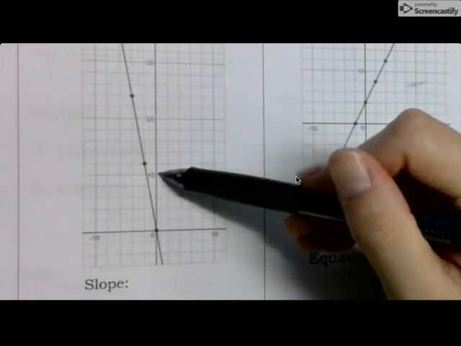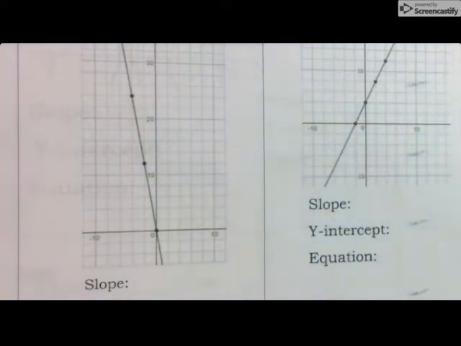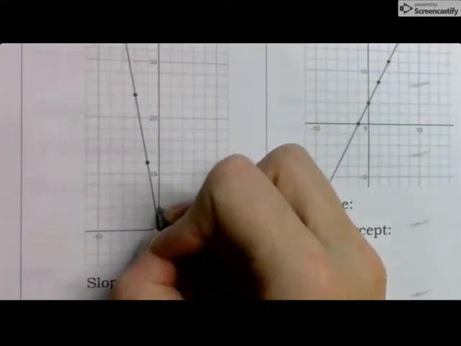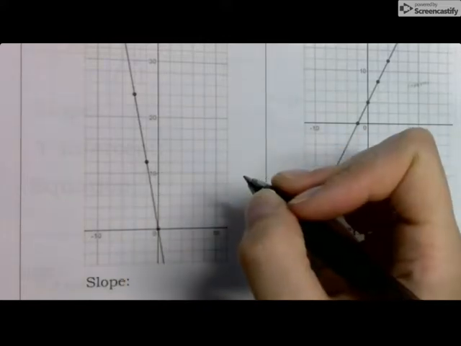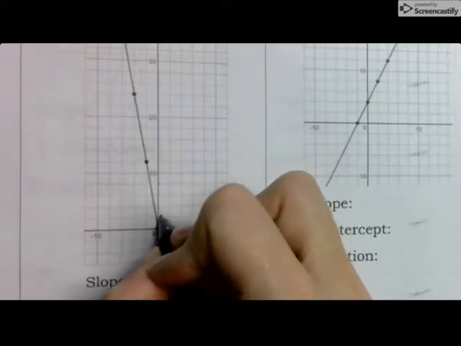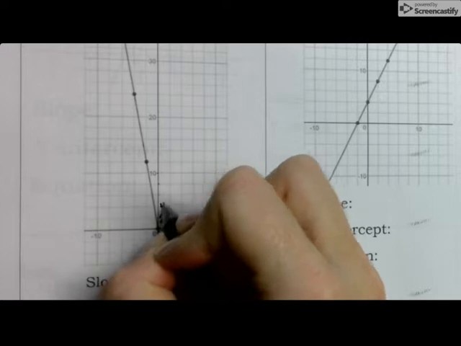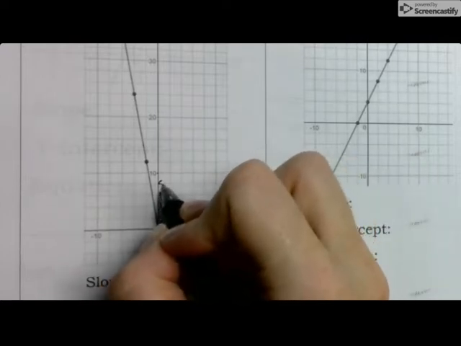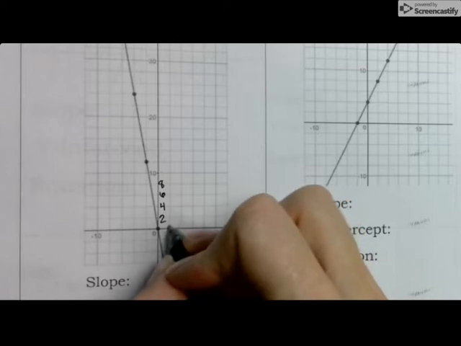So these are not going by ones. If you look at it, 1, 2, 3, 4, oh, that doesn't work. Okay, so these are actually going by twos, okay?